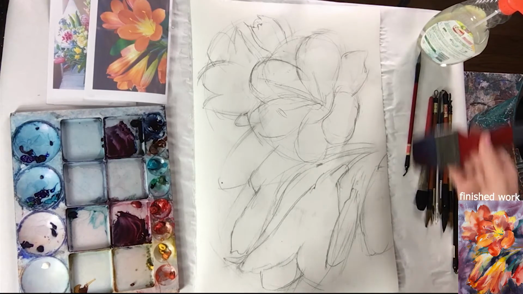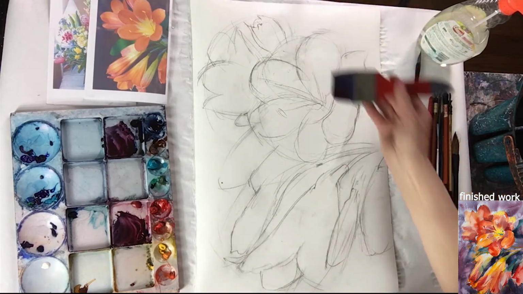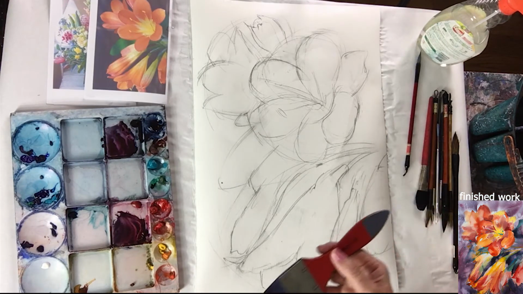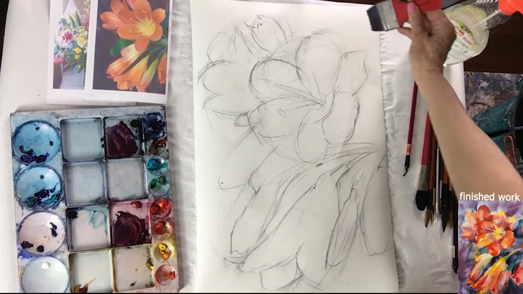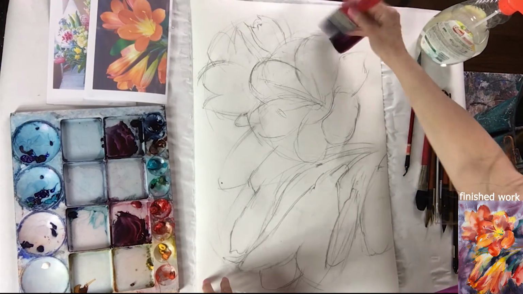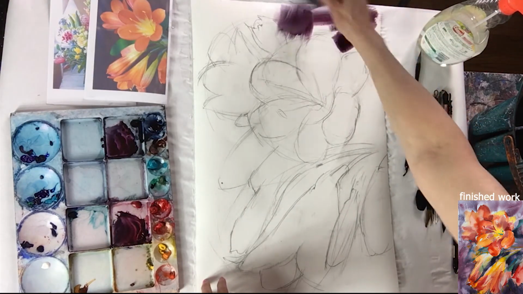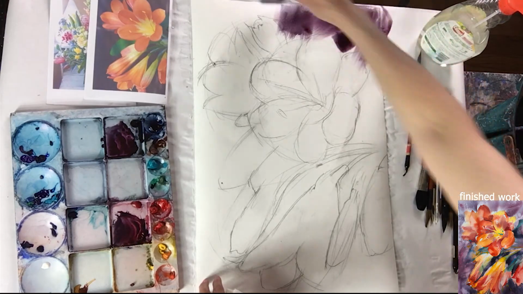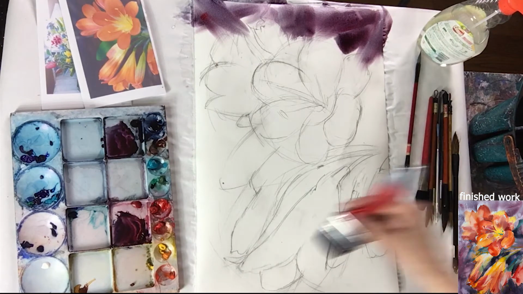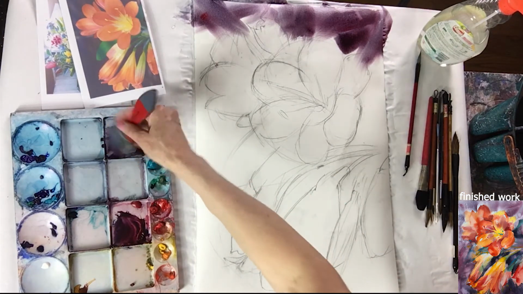Our background is gonna be really wild. Don't worry about going into the drawing. Don't worry about, oh, I'm gonna paint around and be super careful. I don't want you to worry about this, even if you go into the flower. See how I'm just moving my brush, and it's looking nice and soft in every direction.